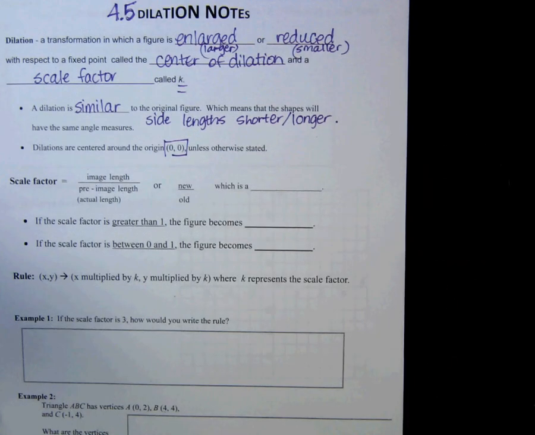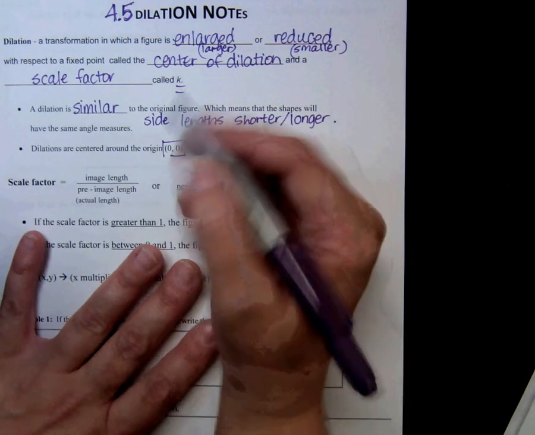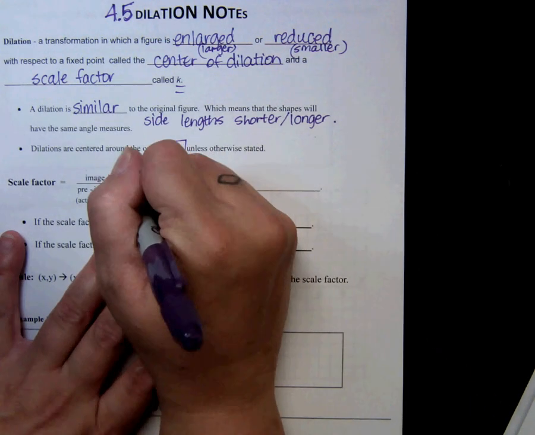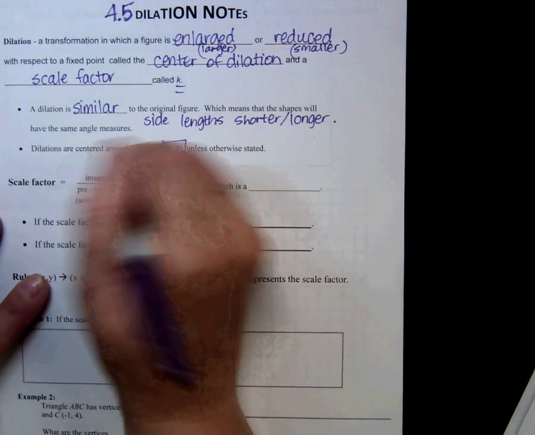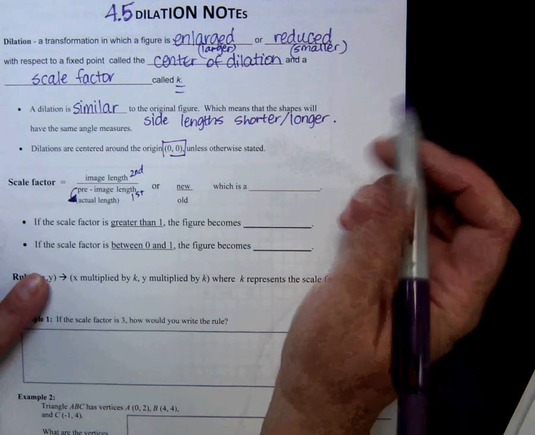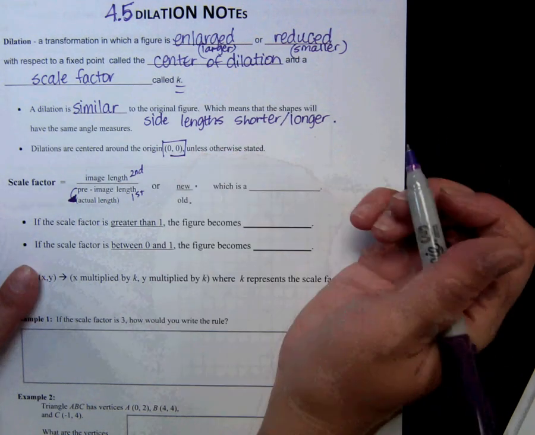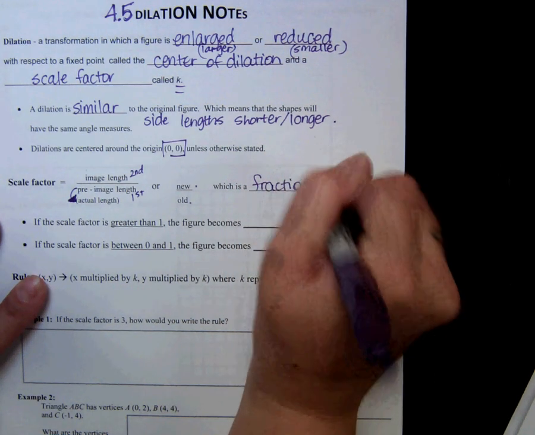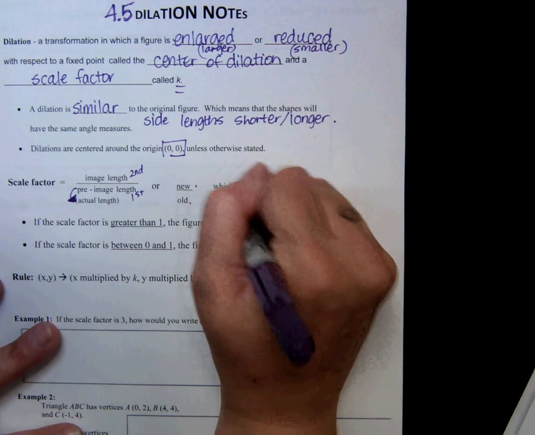Okay, on your scale factor, you have a couple of different ways that you can do this. We can use your image length, which is your second one we get, over your pre-image. Your pre-image is the first thing. Your image is the one you transfer it to or that you're making. So you can think of your pre-image, if you're working on a real-world picture, as the actual length of whatever you're using. Or you can do your new one, which will be the one you're creating, over the old one, which is the one that you had. And these are going to be as fractions. You got to make sure that you reduce your fractions down.